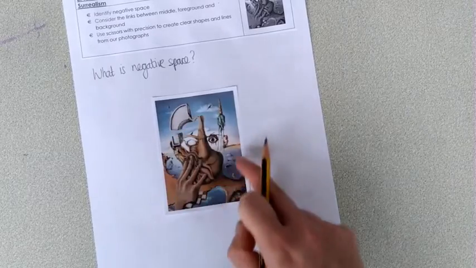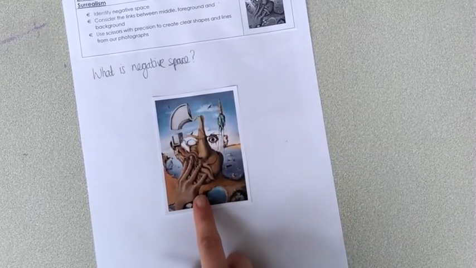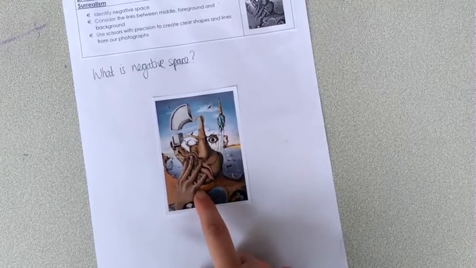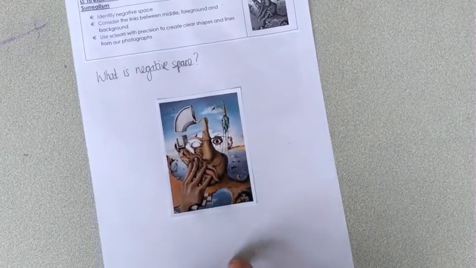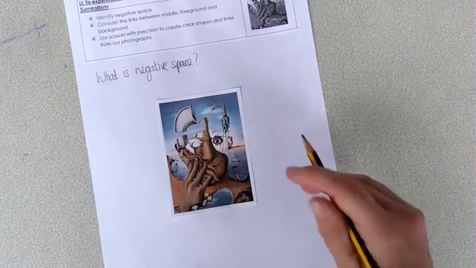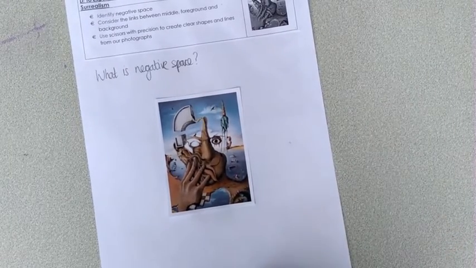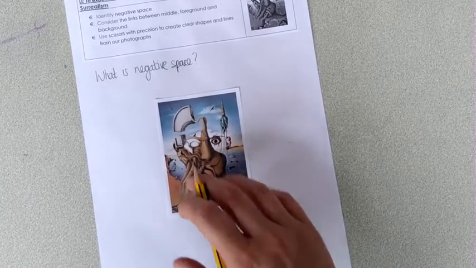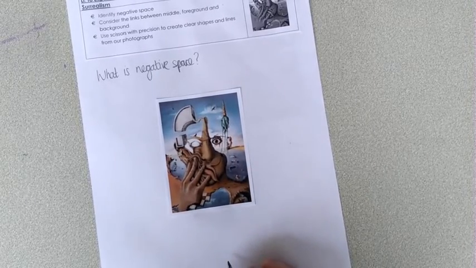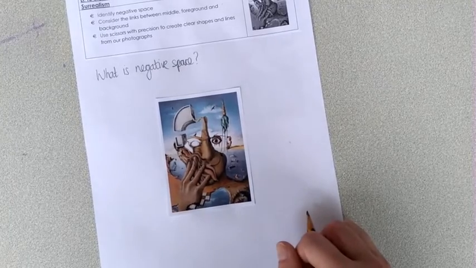So the positive space is the purpose and why we are looking at the image, and the negative space is there to enhance that. So I'm just going to now annotate my image, and this will help us when we move on to exploring and creating our own abstract portrait.